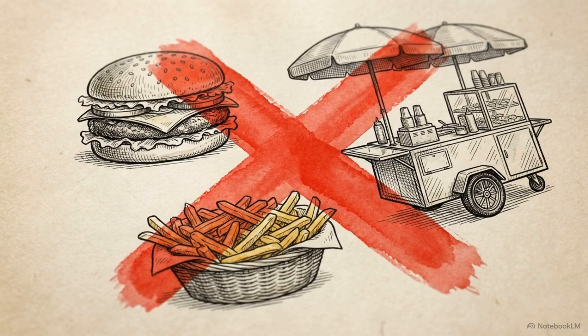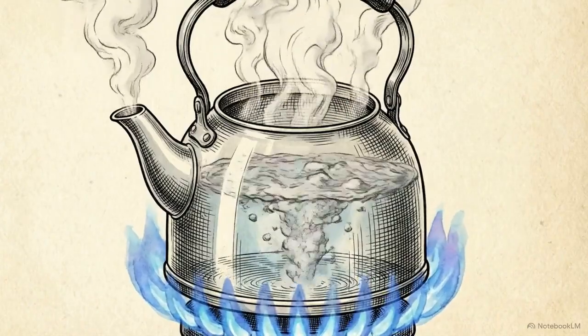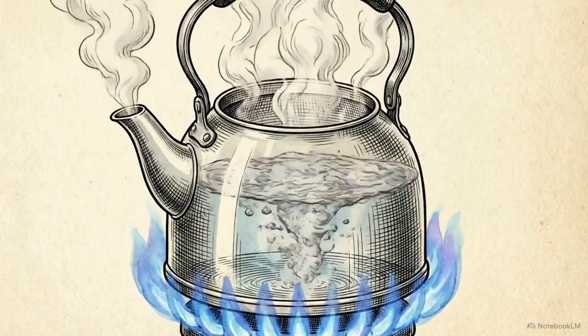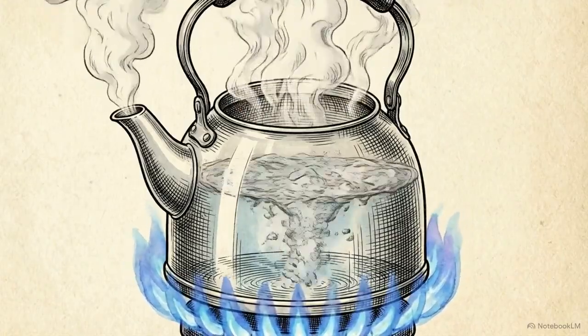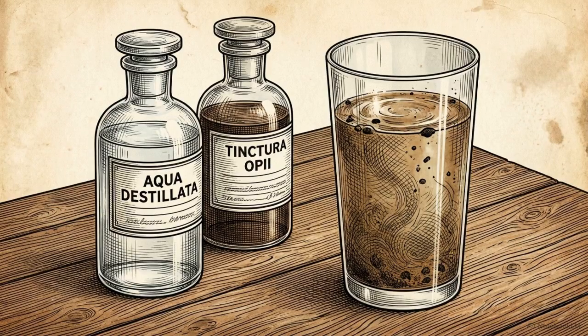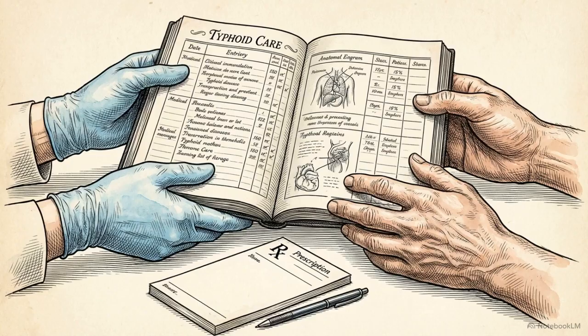You must communicate absolute dietary restrictions to the patient. They must consume 0 outside food. For hydration, the patient must consume exclusively boiled water at all times to prevent reinfection or further gastrointestinal aggravation. Even the most rigorous dual antibiotic therapy will fail if the patient is re-exposed to contaminated sources. Patient education is just as critical as the prescription pad.